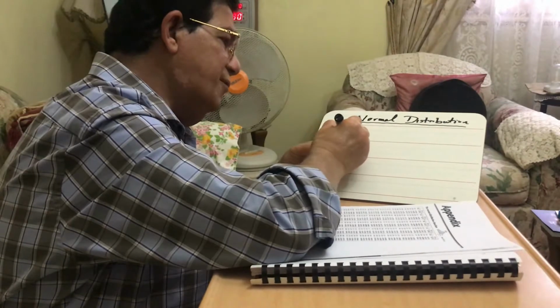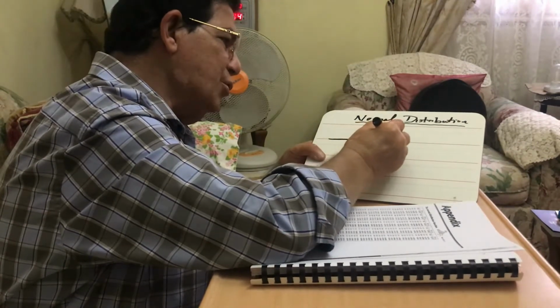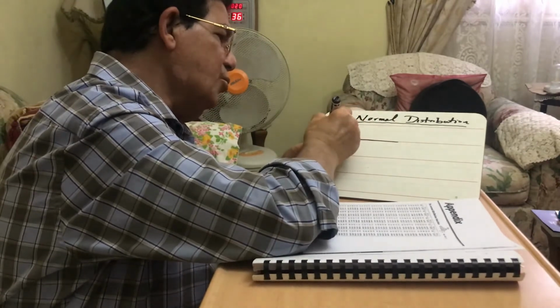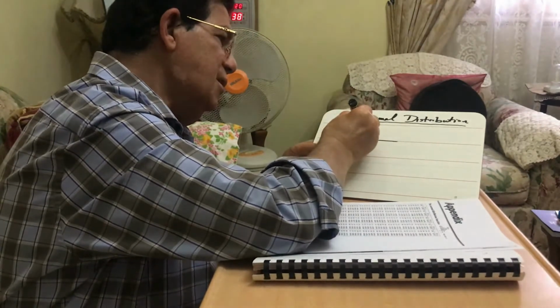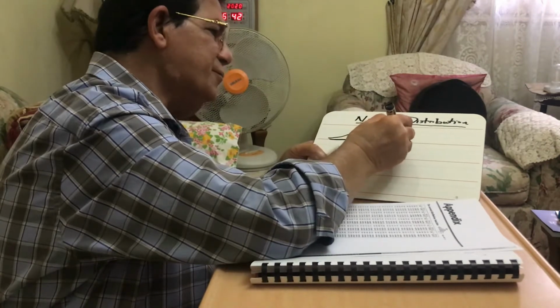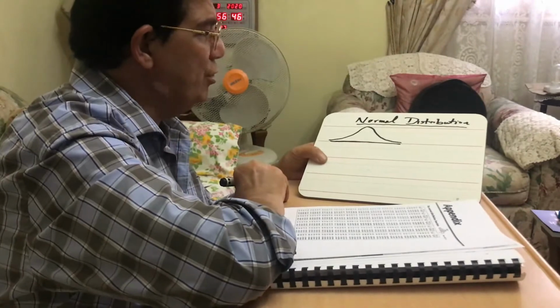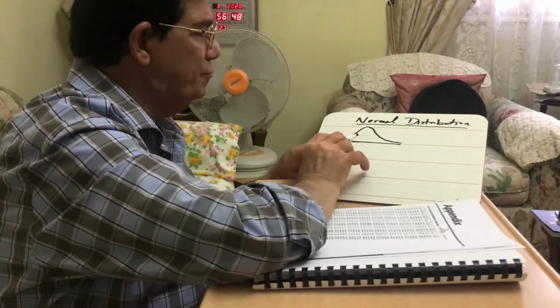Our graph would be the normal distribution graph, which looks like this. This is the normal distribution graph. It has this shape.